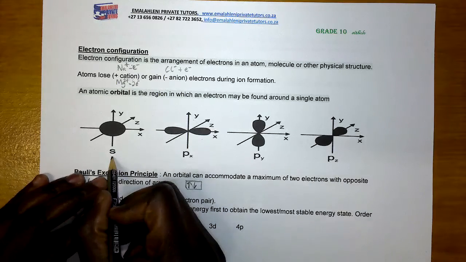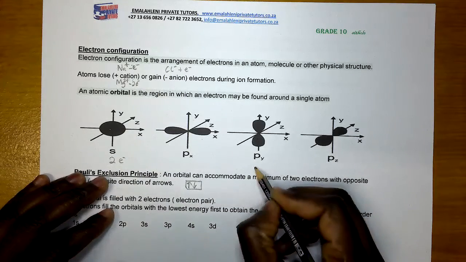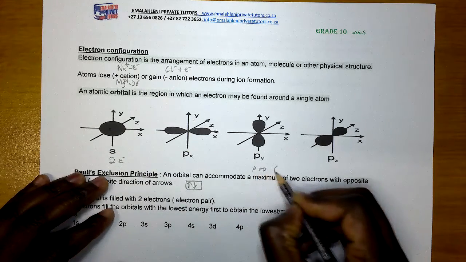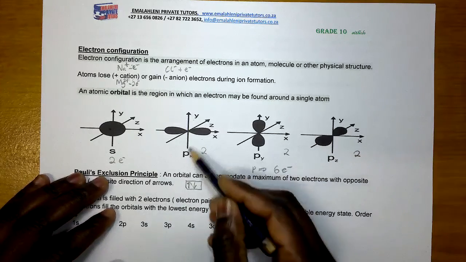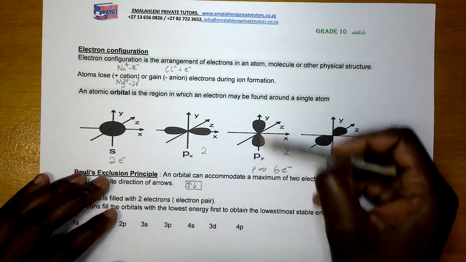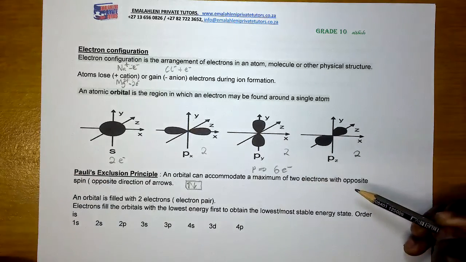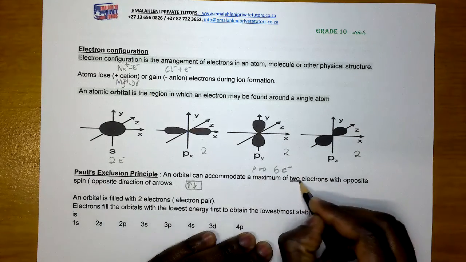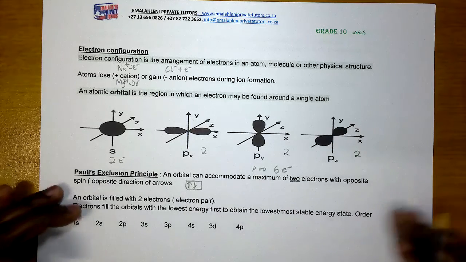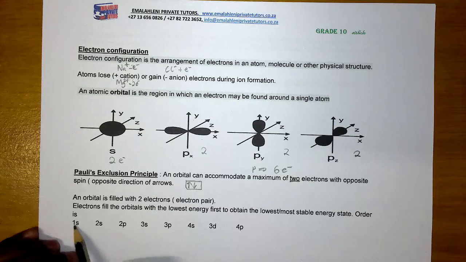Now the s orbital accommodates only 2 electrons, only 2. Then the p orbital accommodates a maximum of 6 electrons, which means we have 2 plus 2 plus 2. So we've got the px orbital, the py orbital, and the pz orbital. In this case, each of them accommodates 2 electrons. And you must remember, an orbital only accommodates 2 electrons. So that's what we have here. Then we are saying electrons are always in pairs in an orbital.